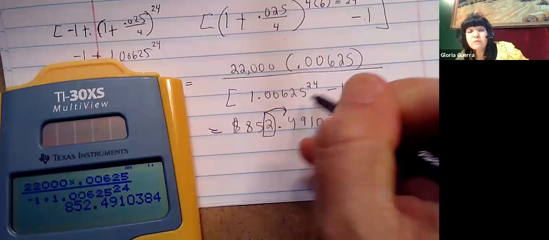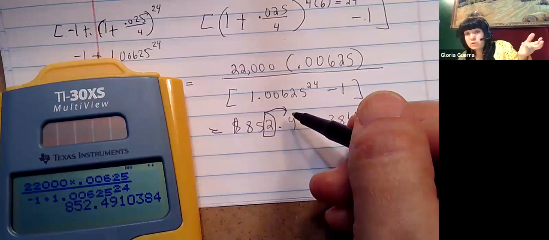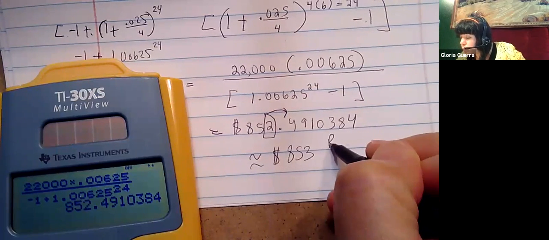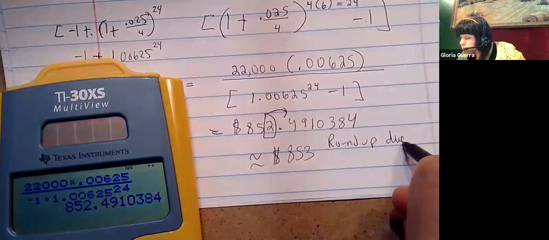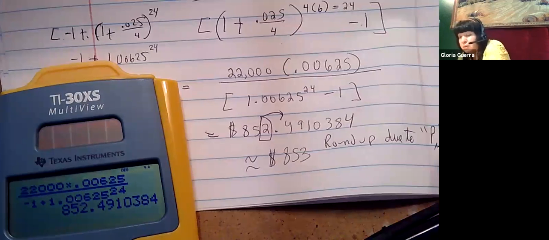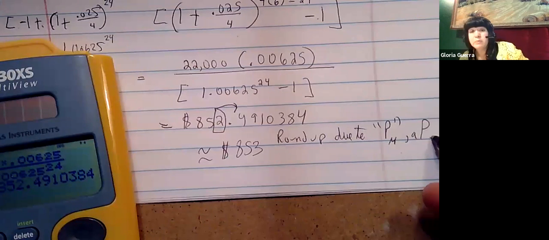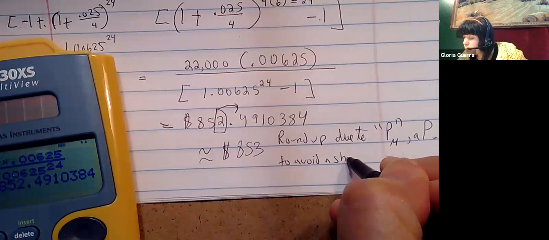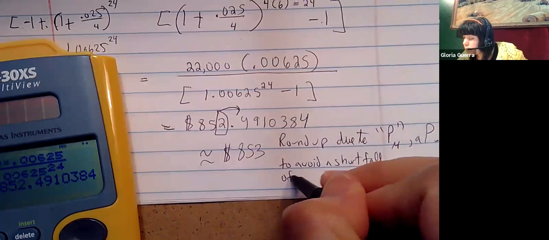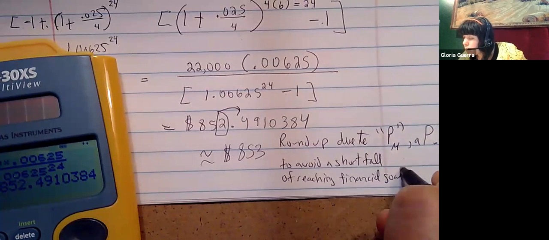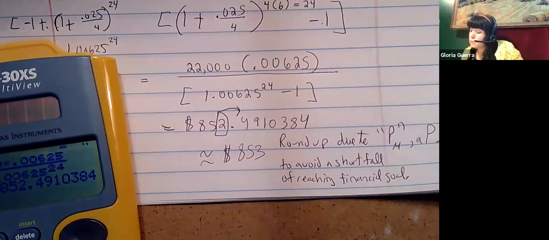And I know that's not 5 or more, so you would think, okay, it's 852, but it's a P. So you actually want to round up, due to just being a P or PM, which is the same as a P. PM is still P. And you want to round up to avoid a shortfall of reaching your financial goal. So that's why we round up to 853.